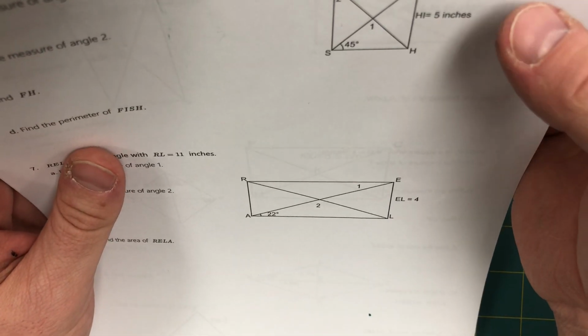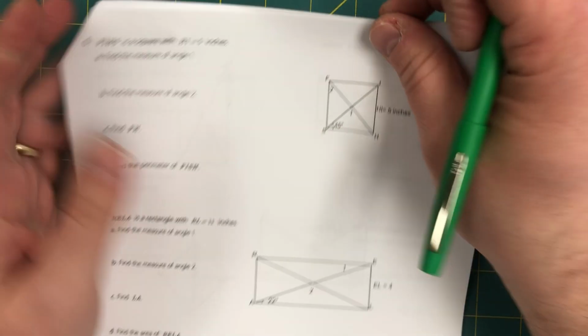Oh, wait. Oh, yeah, I have the 2 packets. You know, this will work, because then I'll write on this page, and then I'll write on the next page. Okay.